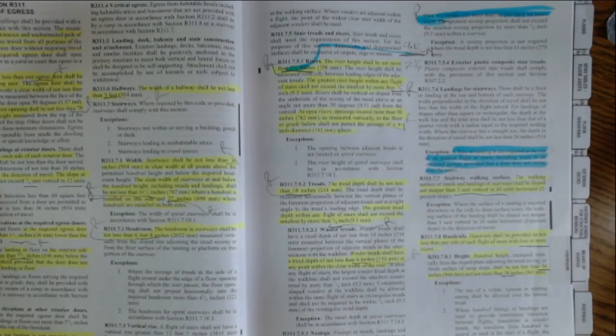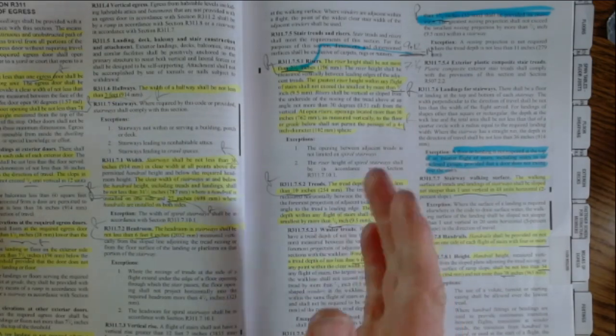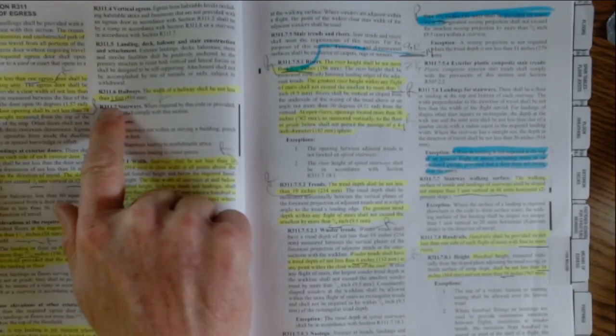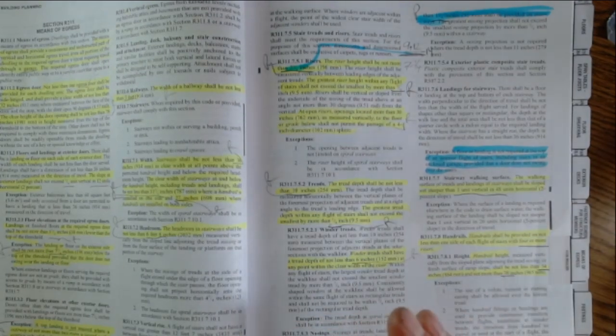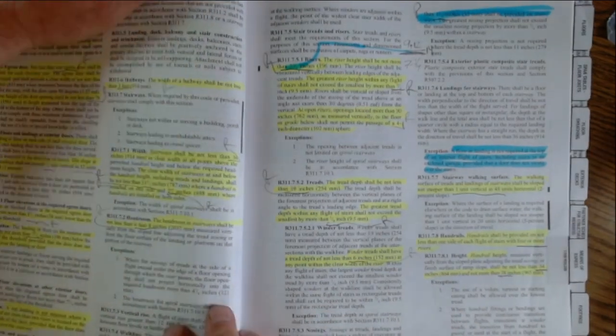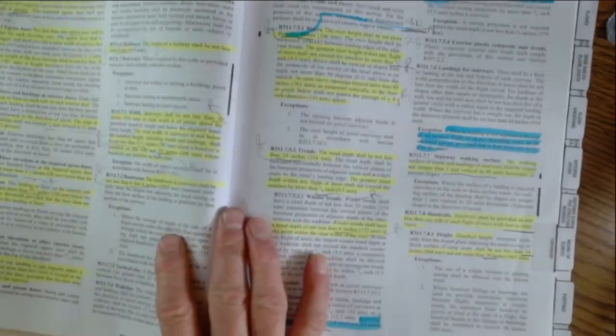That's because of handrail to handrail width. But stairways themselves are always 36 inches. So if you have two handrails, one on either side of a minimum 36-inch stairway, then it's 4.5 inches per side for your handrail width, which means you can have 27 inches. That's where that number comes from.